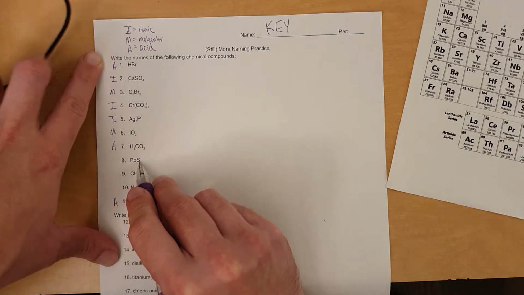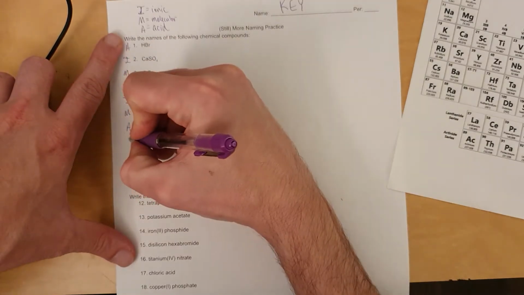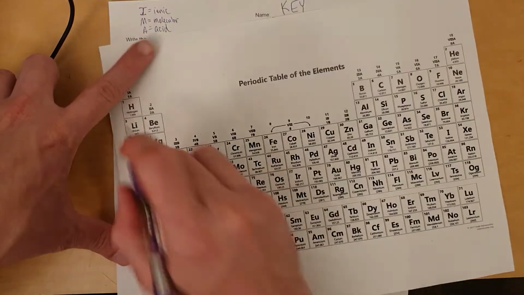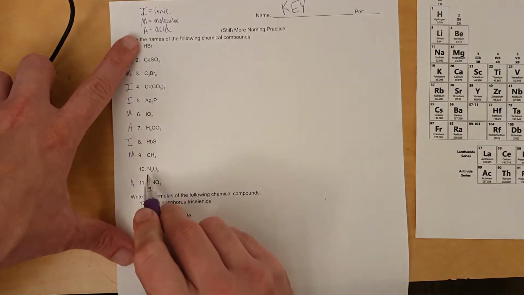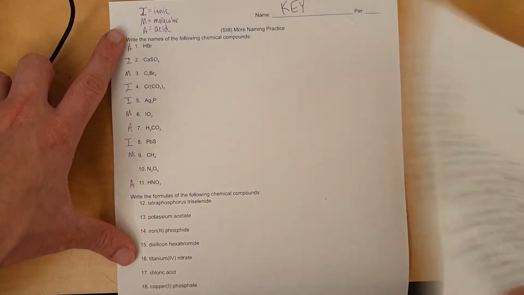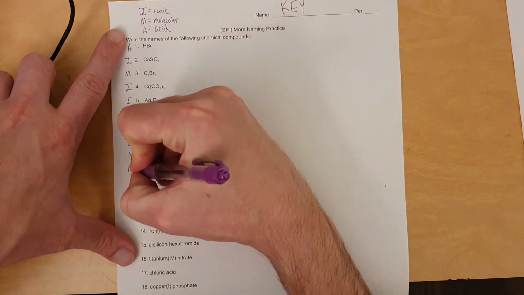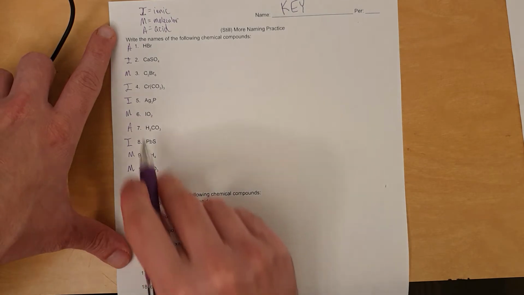A metal and a nonmetal. That's lead. Lead's a metal. Hopefully everyone knows metals. So that's ionic. CH4, hydrogen's a nonmetal, carbon's a nonmetal, so that is molecular. And then nitrogen and oxygen are both nonmetals, so they are going to make a compound that follows the molecular naming rules.